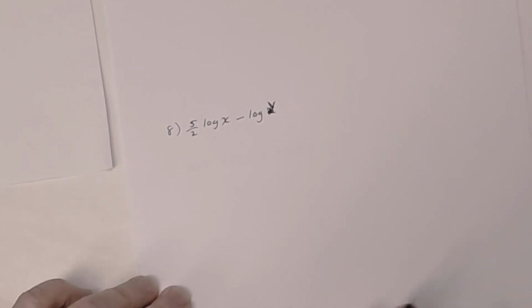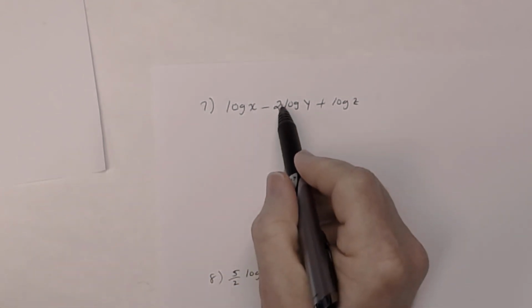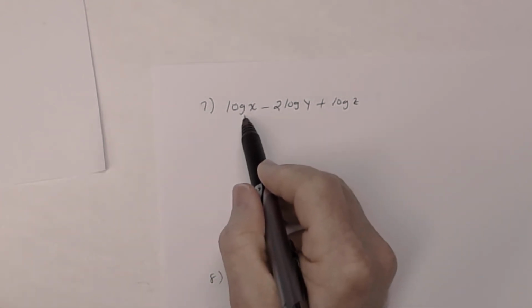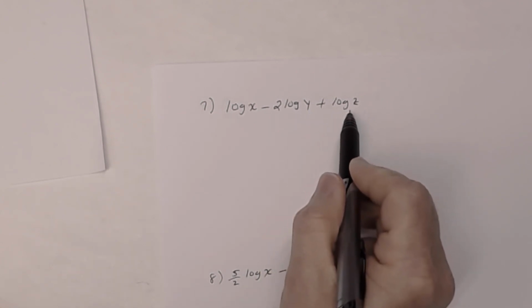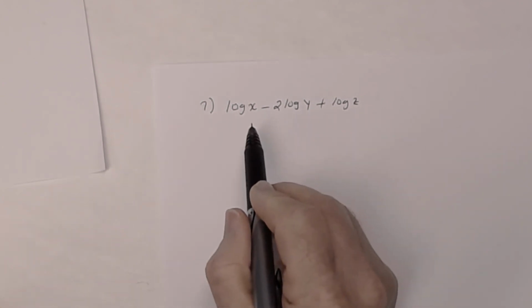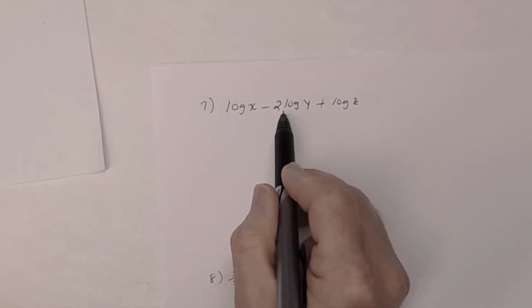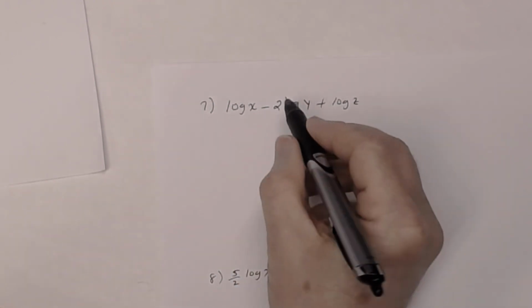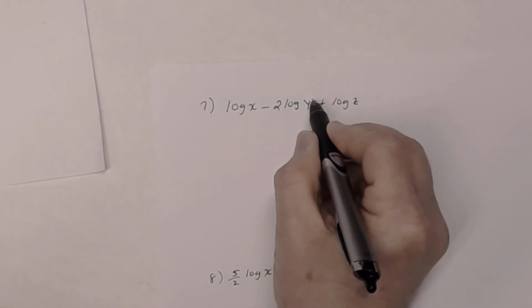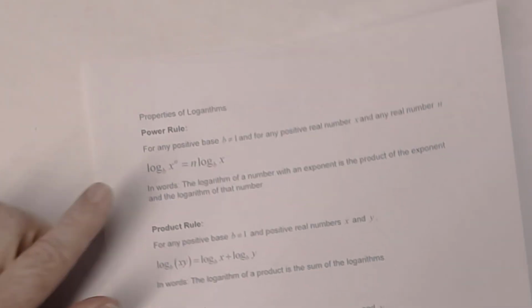So number 7, we have, all right, so we have 3 things here. All right, so remember, the first thing you have to do is make sure all those bases are the same. So that's 10, that's 10, that's 10. And the other thing you want to make sure, remember, when condensing, is that those coefficients are all 1s. This one's not. That's a 2 right here. So let's go ahead and rewrite this as an exponent using the power rule.